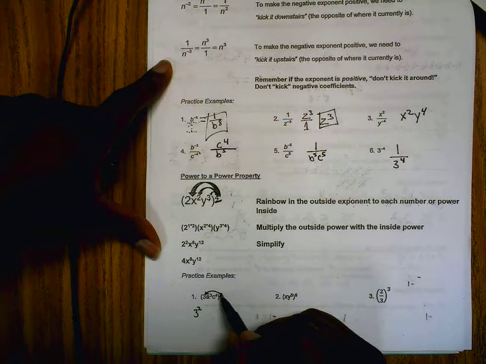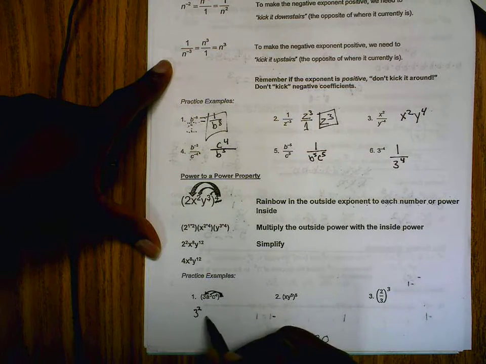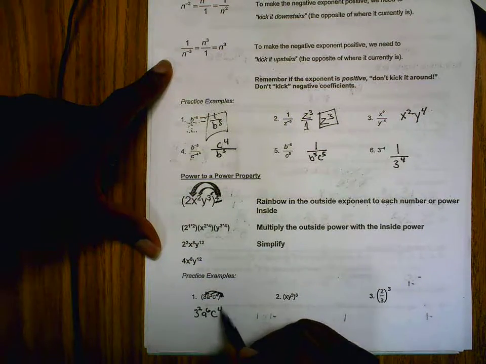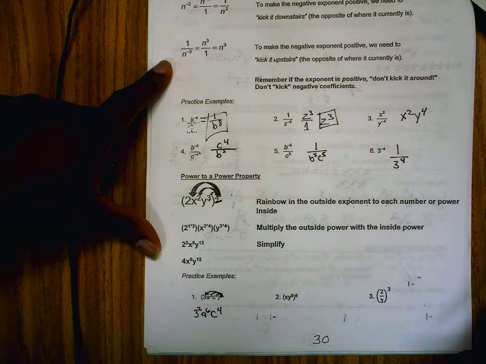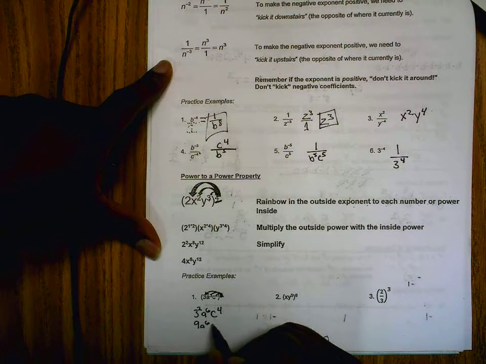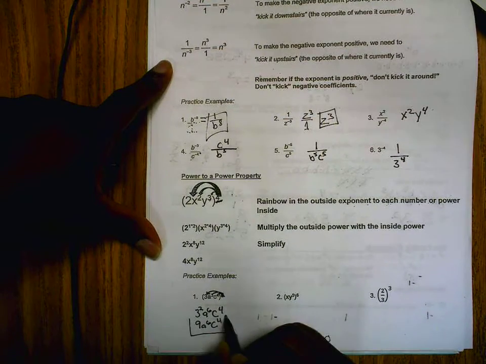And 3 times 2, distribute that over there, is a to the sixth power. And c to the fourth power times 2, distribute it again, is c to the eighth power. Now, there is something we can simplify here, and that's 3 squared. 3 squared we can write as 9. And that would be your final answer.